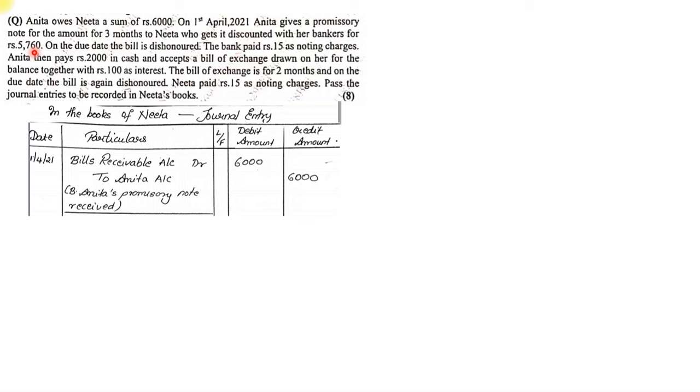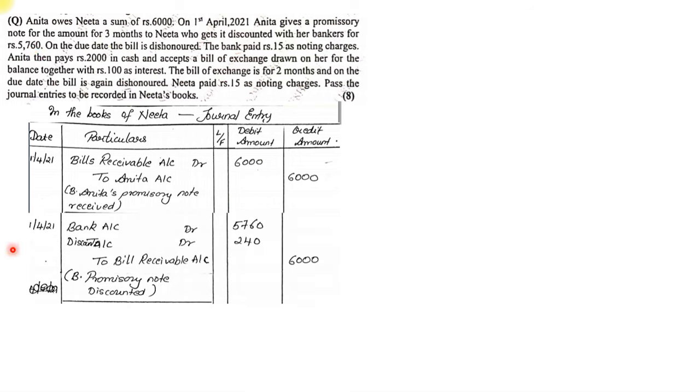Debit my expense, discount is an expense. Credit what goes out. What is going out in our case? The bill receivable is going out. So our entry will be on the same date: bank account debit 5760, discount account debit 240, to bill receivable 6,000, being promissory note discounted, or the bill of exchange discounted. So that is how the first two entries were supposed to be.